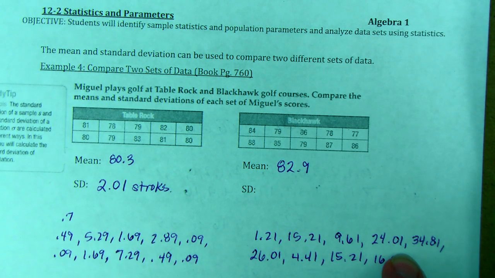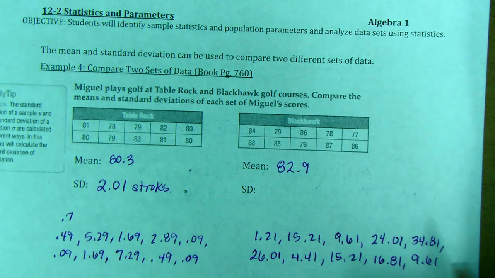And we'd have to add them all up, divide by 10, and then take the square root.